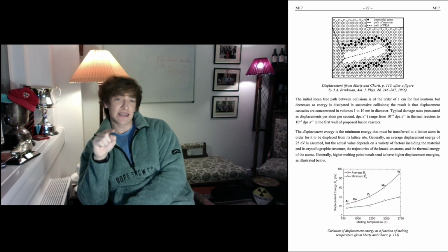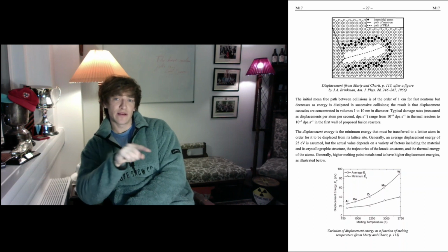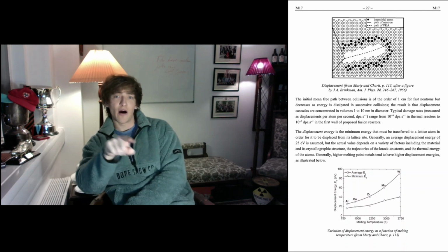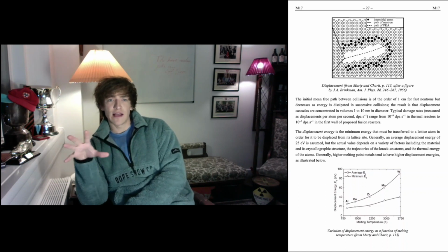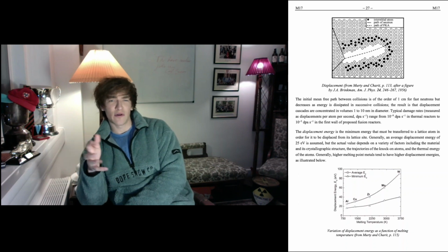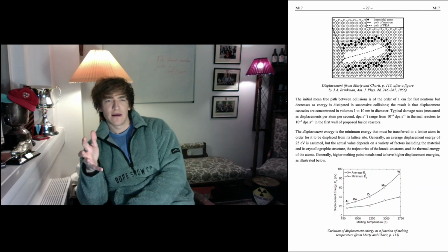So as you can see, a single collision, we present the path of our neutron by the black line there. A single collision can cause a huge amount of damage, with these cascades typically occupying volumes of around 1 to 10 nanometers in diameter.